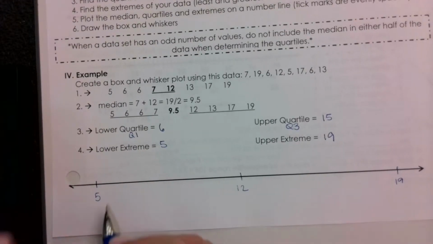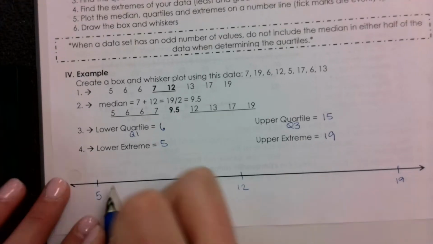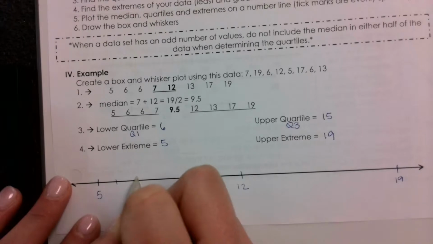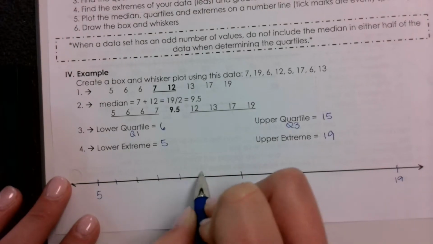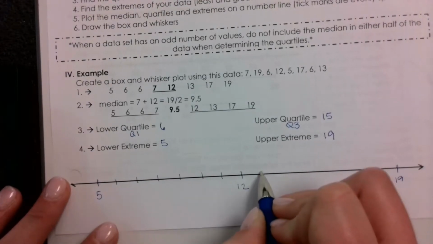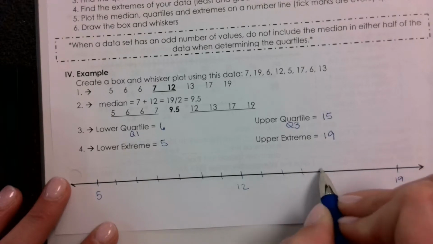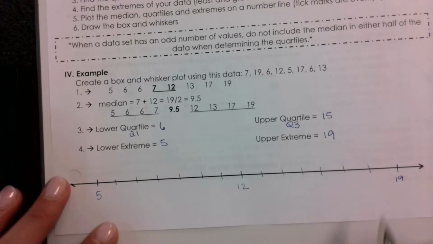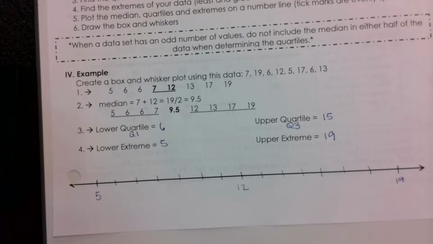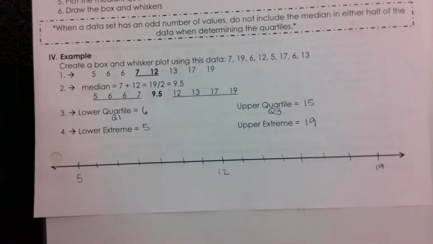But we know 5. We could just go ahead and put tick marks in. So 6, 7, 8, 9, 10, 11, 12. We need 7 tick marks in there. So 5, 6, 7, 8, 9, 10, 11, 12, 13, 14, 15, 16, 17, 18. So just try to get it as even as you can. It's not a huge deal. You won't have to draw one of these on your test or anything by hand. You just have to interpret it. So I'm not going to stress about this too much, so I hope that you don't either. Okay.